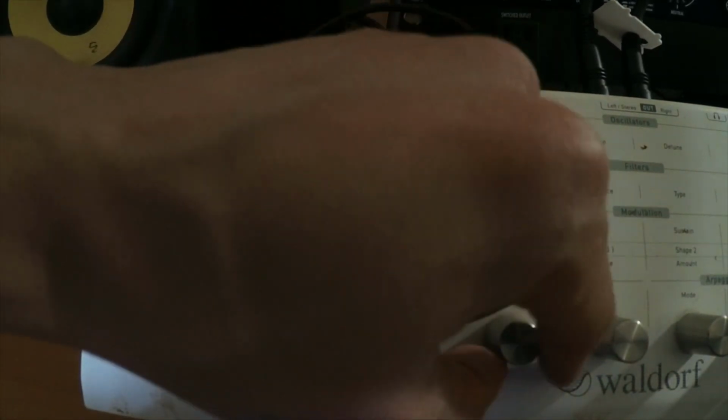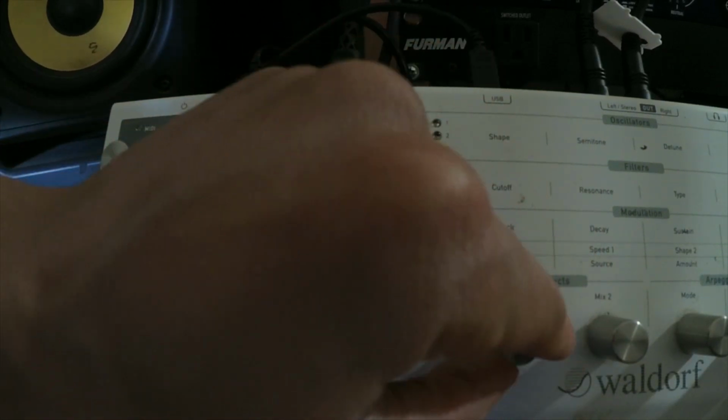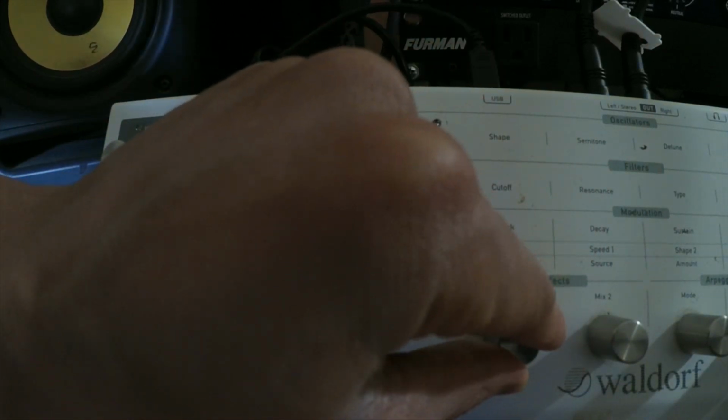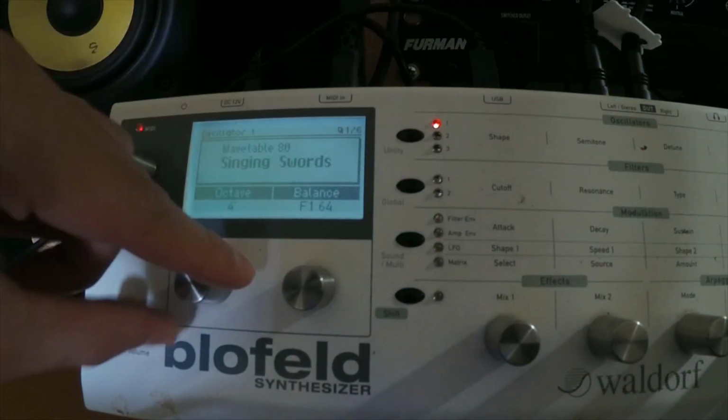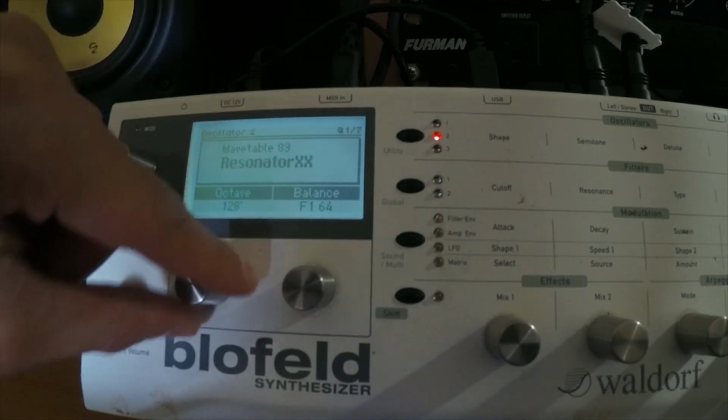Take this down, let's take it down to, wait, no, up, I mean. And do some low resonance.